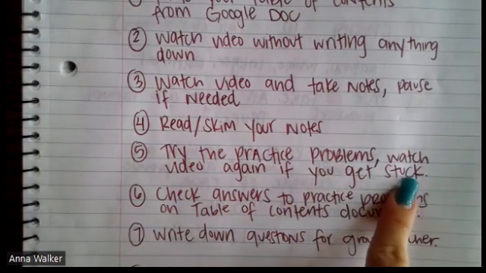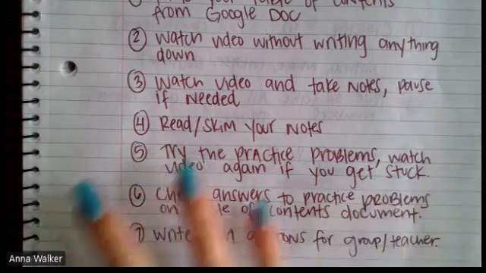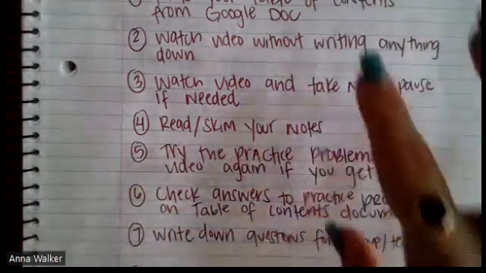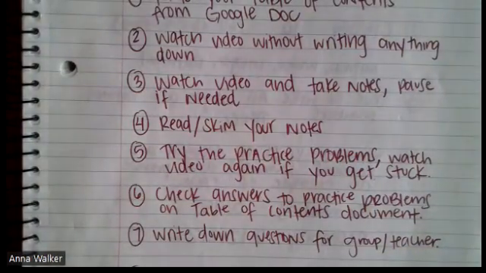If you notice that you are getting stuck while you work on the practice problems, I encourage you to either go look through your notes or go back and watch either the entire video or maybe the part of the video where you realize you're getting stuck. Like, oh, I'm getting stuck with this kind of problem. Let me go watch that part of the video again.